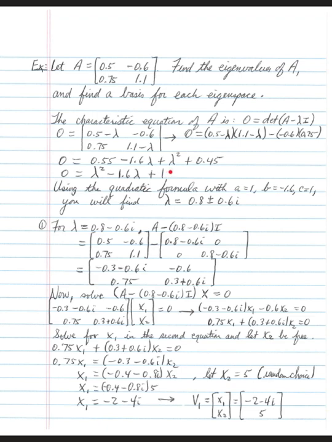Now, because you can't solve this equation by factoring with whole numbers, we're going to use the quadratic formula. Remember, a is the coefficient of your squared term, b is the coefficient of the linear term, and c is the constant. So we have a is 1, b is negative 1.6, and c is 1.